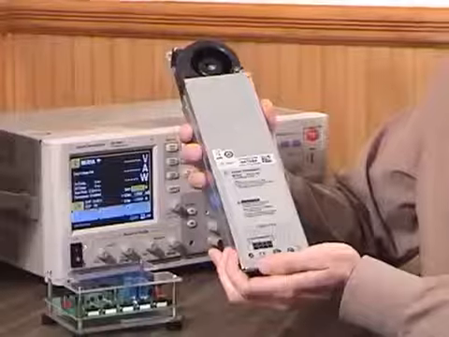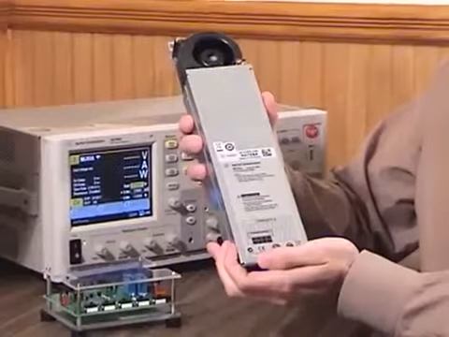Hello, my name is Kevin Cavell and I'm the product manager for the new Agilent Source Measure Units. These new SMUs are modules that are part of the N6700 modular power system family. For this demonstration, the SMU will be installed in this N6705B DC power analyzer mainframe.